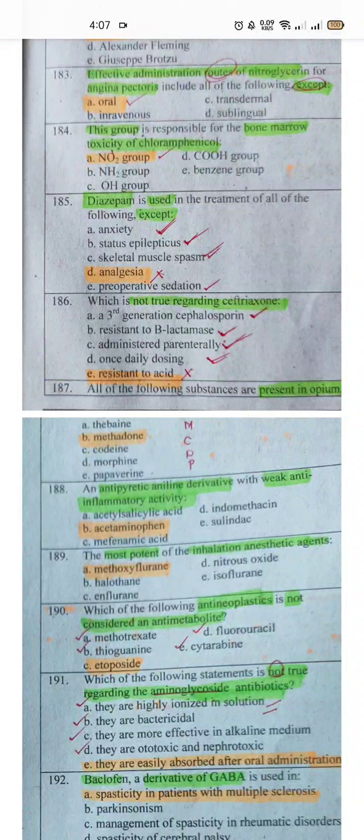185. Diazepam is used in the treatment of all of the following except analgesia. So, diazepam is used in the treatment of anxiety, status epilepticus, skeletal muscle spasms, and preoperative sedation.